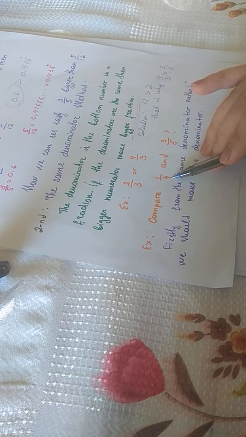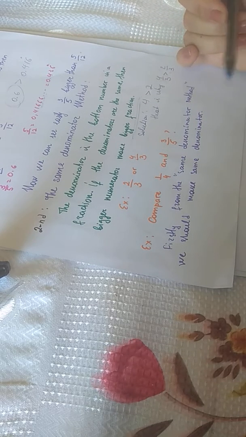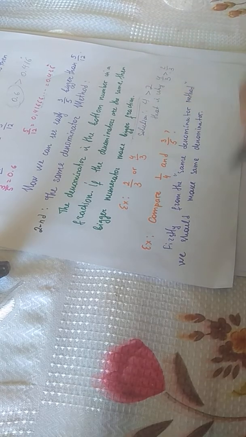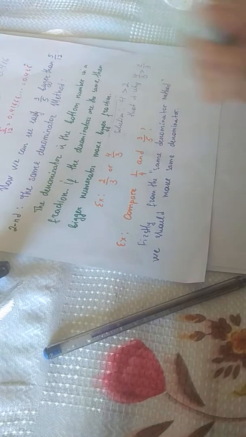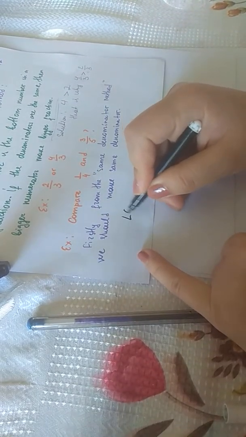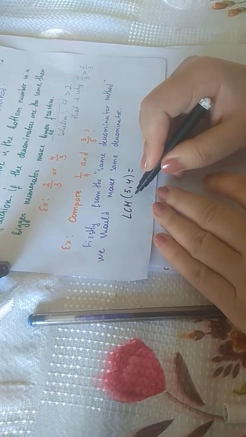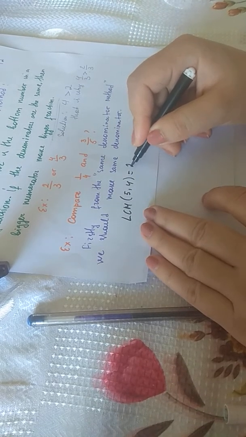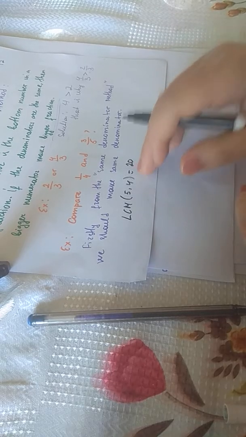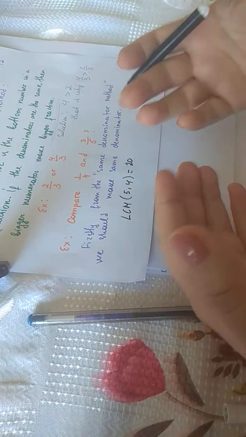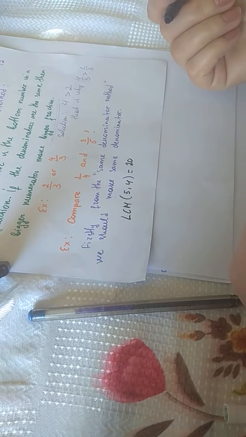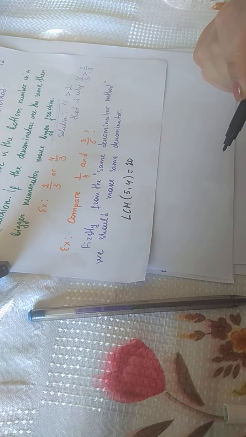For example, what's the LCM for 5 and 4? I think you can't see with this pen, so this is a little bit better. What's the LCM for 5 and 4? We know that 5 is a prime number, so this is 20, yes? 20 can be divided by 5 and by 4, and this is the lowest one. So the lowest common multiple. That's why we took 20.